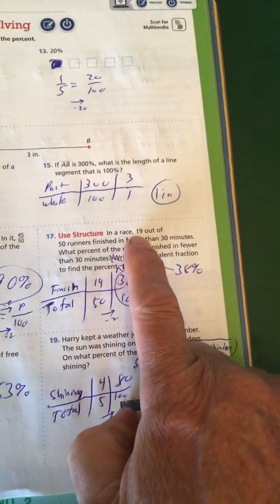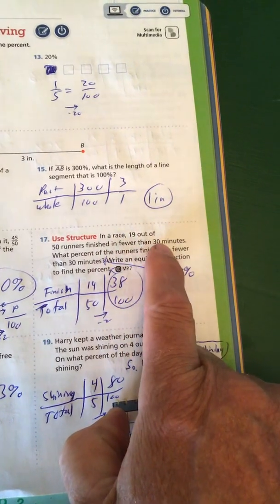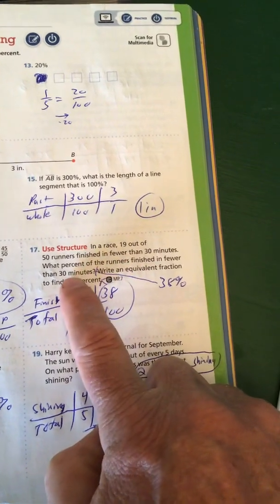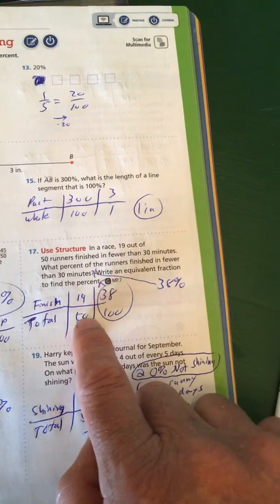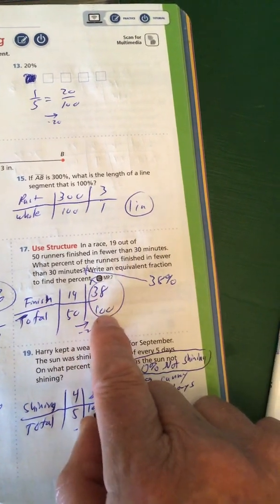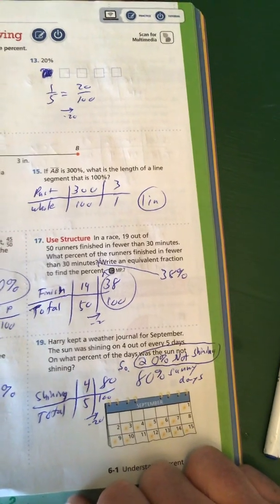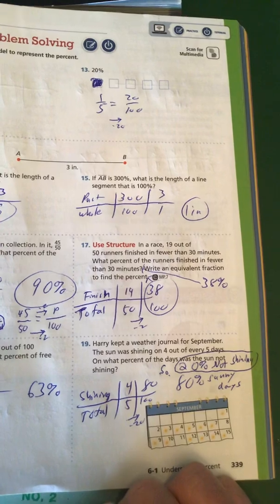So here, in the race, 19 out of 50 runners finished in fewer than 30 minutes. So what percent finished in fewer than 30 minutes? So 19 out of 50, well that'd be 38 out of 100, because that's times 2, times 2. So that'd be 38%. Again, you could have done it like this. Just make your circle and do it.